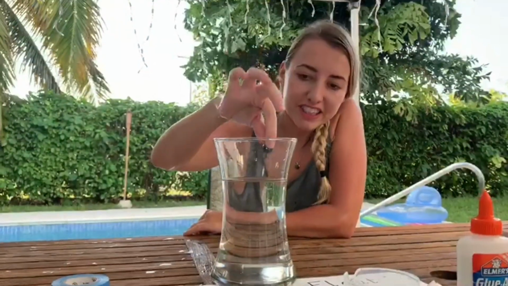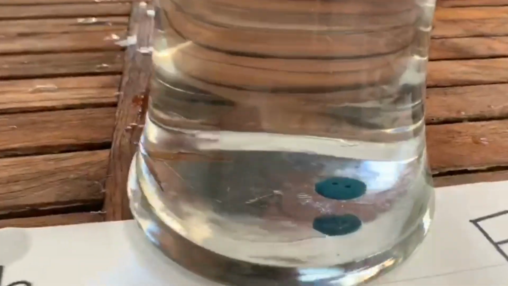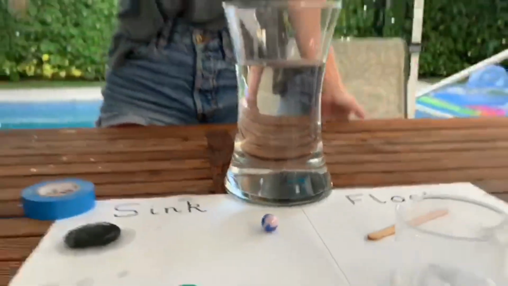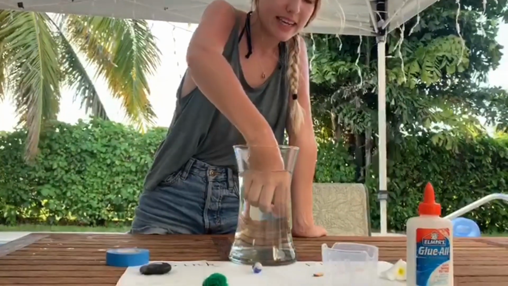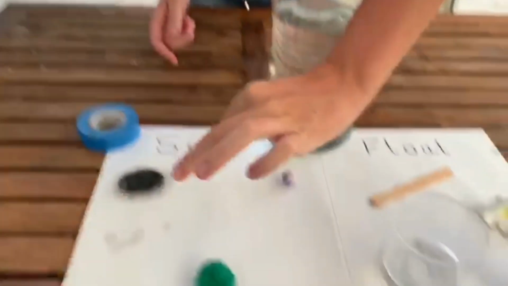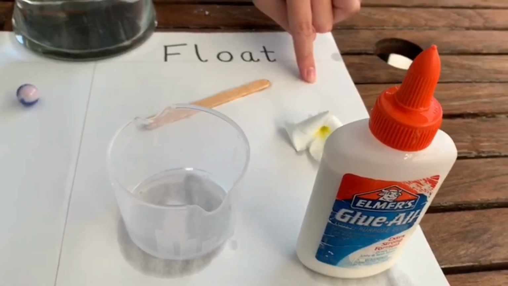Let's try the button. It's gone all the way to the bottom, which means it sinks. This means that it is more dense. Something that sinks is more dense, and something that floats is less dense. I wonder if you can try this at home with the help of Mummy and Daddy to see which objects float and sink.